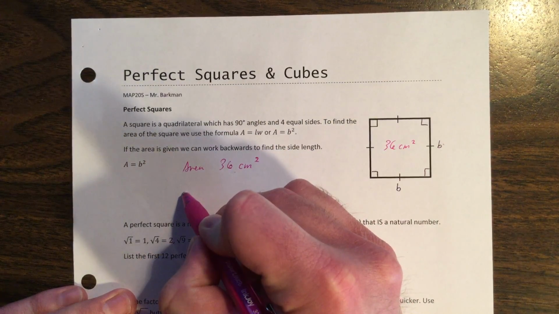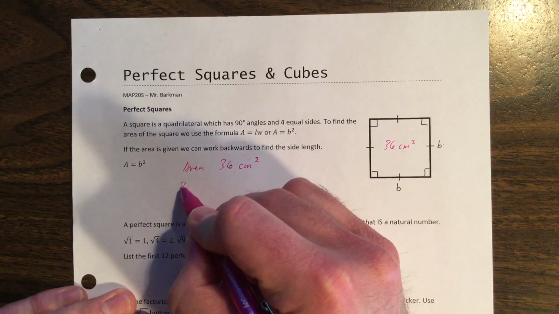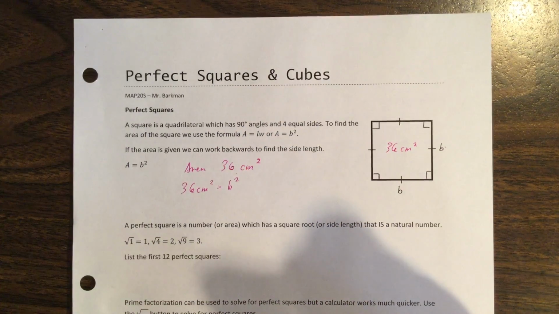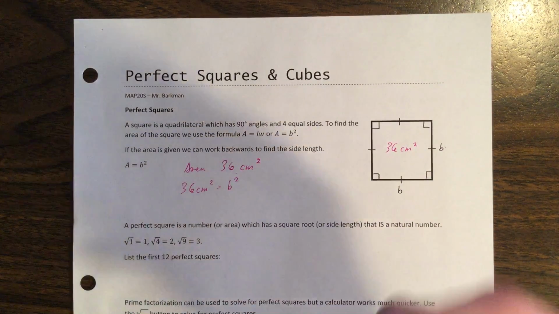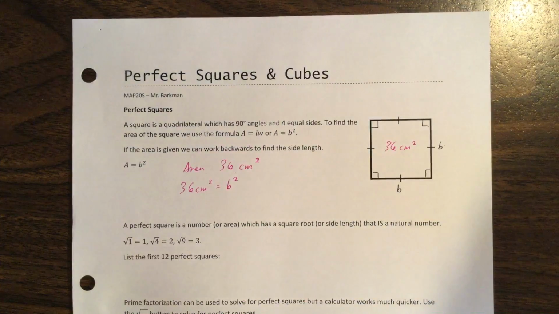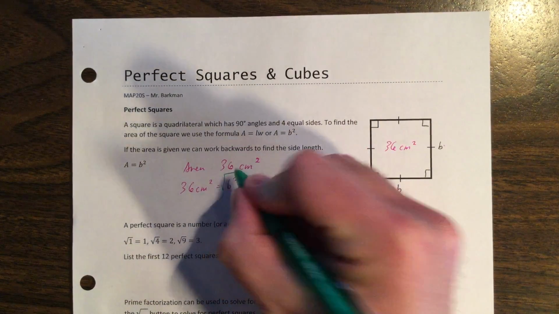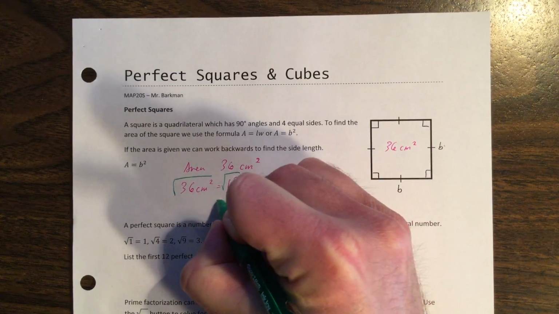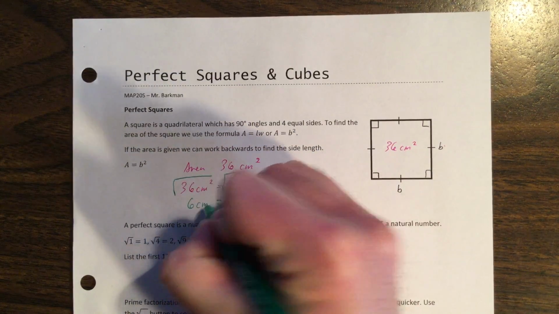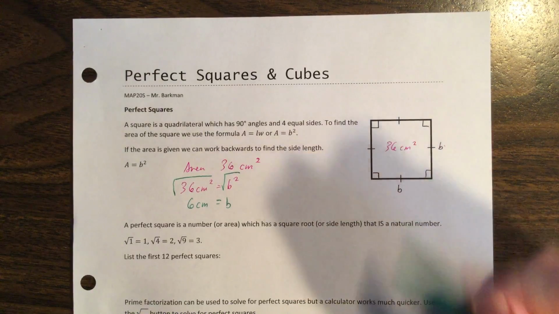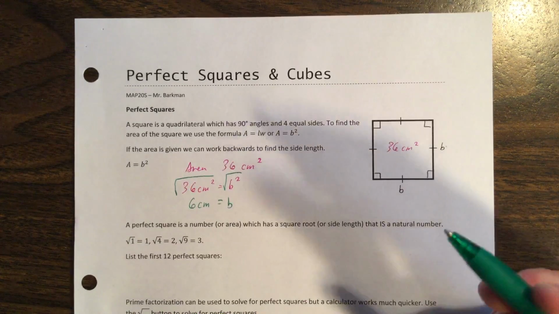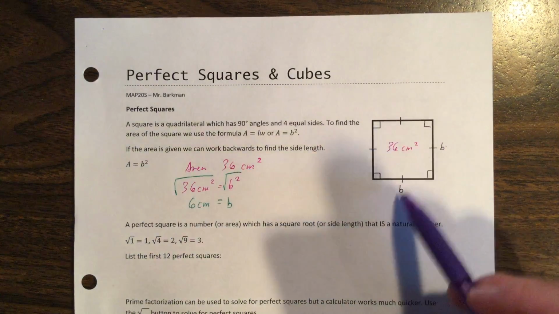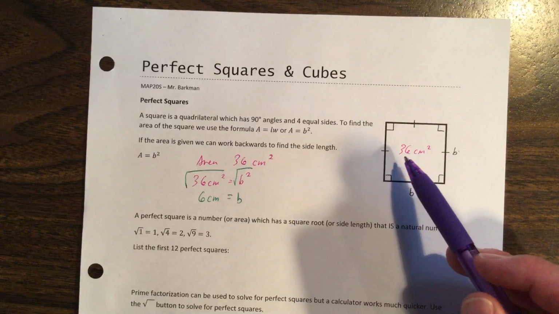Well, if area equals B squared, so 36 centimeters squared is equal to B squared, then to get B, we just have to take the square root. We've done this in the past as well, but if we take the square root of that, this will give us just B, and this would give us 6 centimeters. So that tells us that both those sides need to be 6 centimeters.